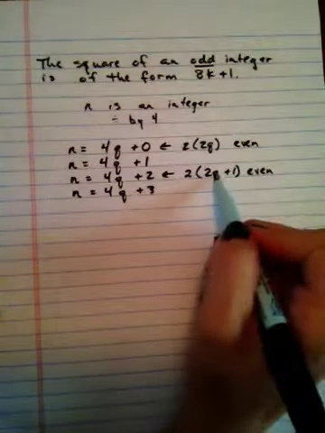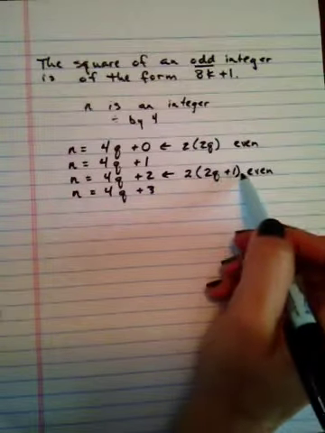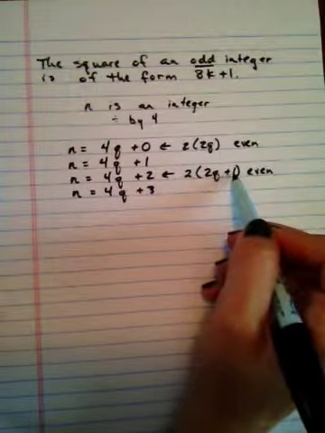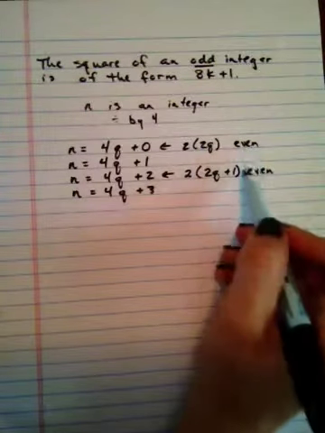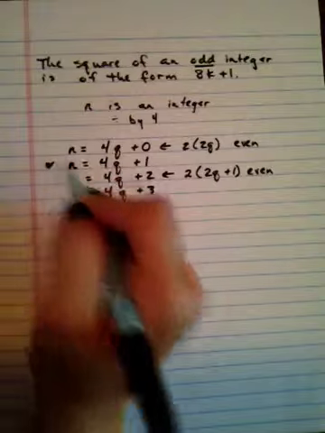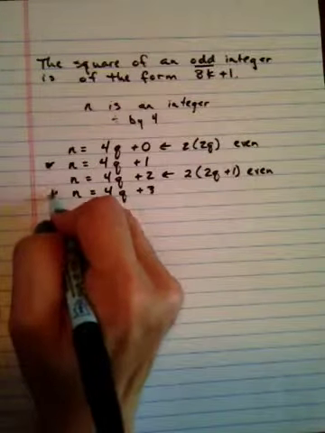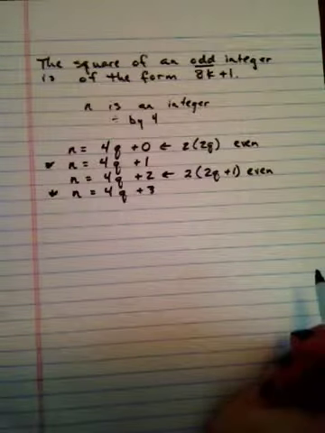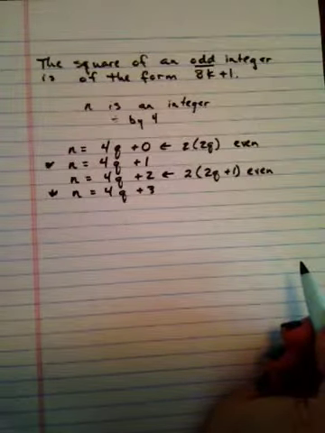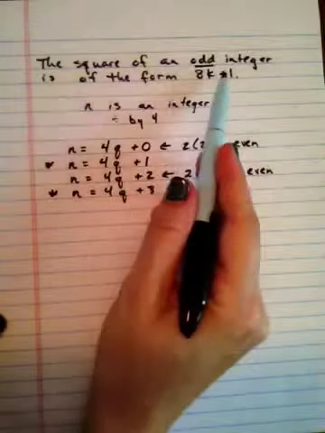Now notice this has to be an integer. q is an integer, we're multiplying it by 2, and we're adding 1, so anything that looks like this will also be an integer. These are both even. So that means we only have to look at 2 cases: when n is written as 4q plus 1, or when n is written as 4q plus 3. So what we're going to do is actually square them. It says the square of an odd integer.